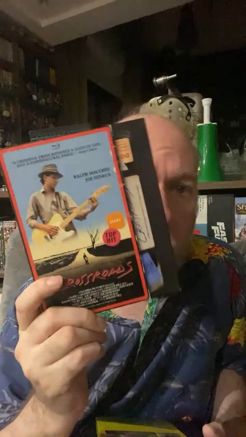I like Clan of the Cave Bear, actually. I like them both, though Clan of the Cave Bear I saw later. It's Daryl Hannah in Clan of the Cave Bear. The music in this is so good. It is so good. And it's such an understated film. It's so well acted, just amazingly well acted, and wonderfully directed and produced.